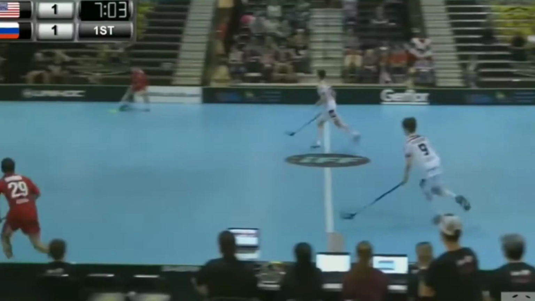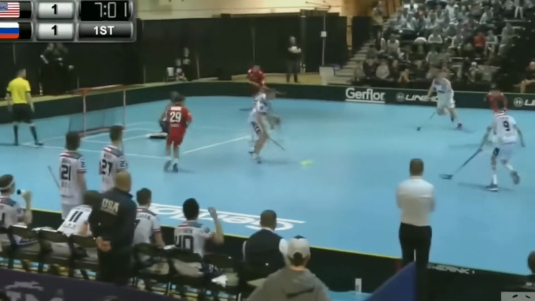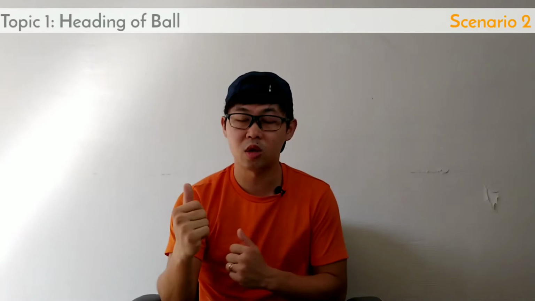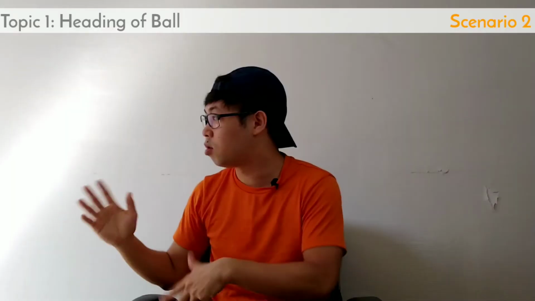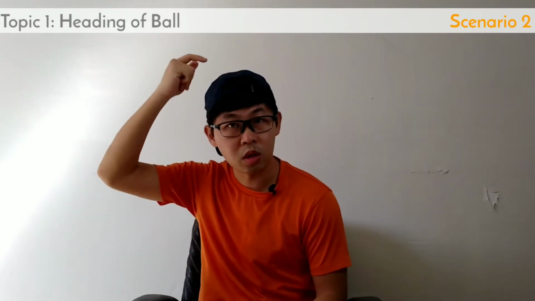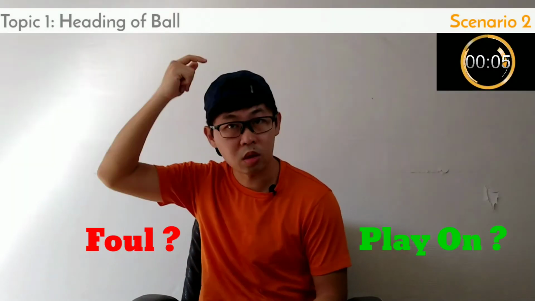Scenario number 2. Now your opponents take a shot. Your defender managed to block. It deflected up in the air. At that moment of time, you just lost track of the ball. You look to the left, you look to the right, you look up in the sky. You have no single clue where the ball is, and at a split second, the ball just hits your head.